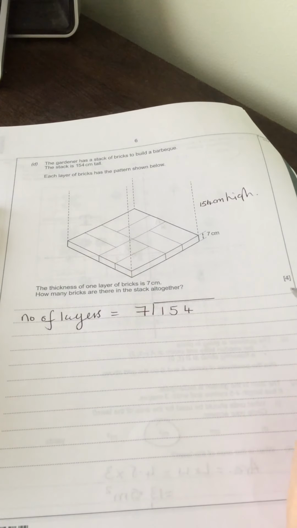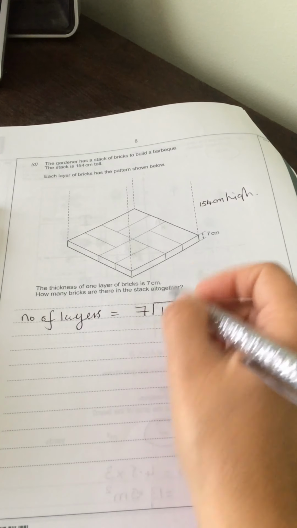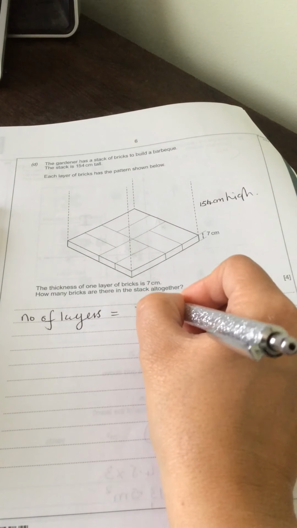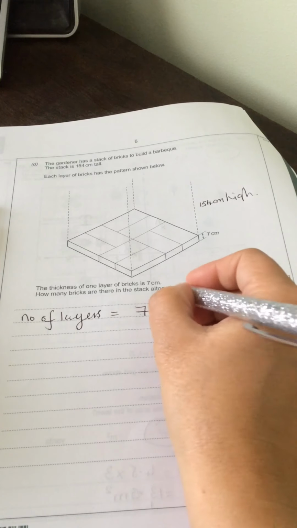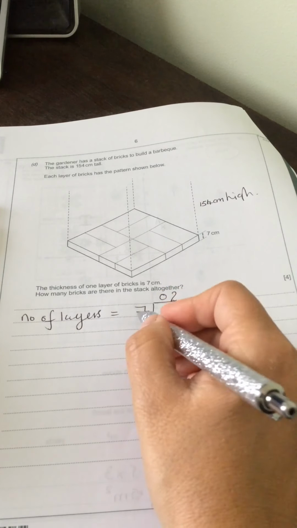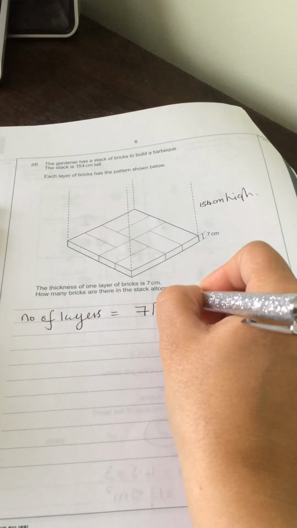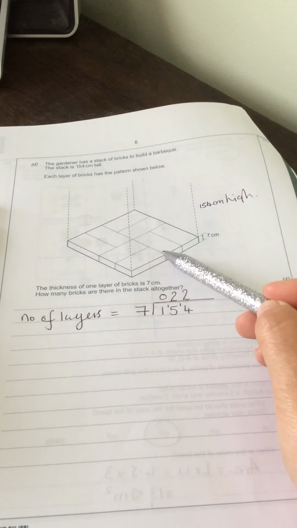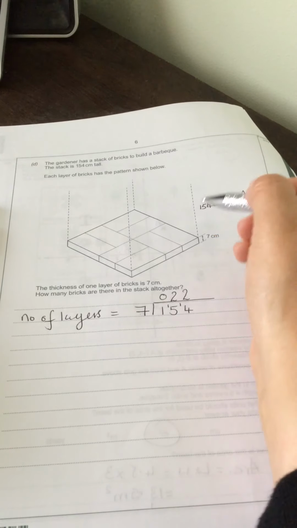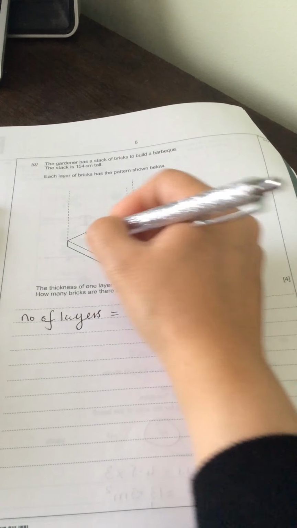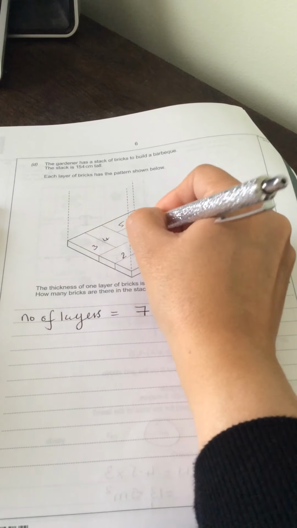So I'm going to use the bus stop method. How many 7s go into 1? They don't. 0 down, carry the 1. How many 7s in 15? 2 down, carry the 1. How many 7s in 14? 2. So there's going to be 22 layers of these bricks. And in each layer there is 1, 2, 3, 4, 5, 6, 7, 8. So there's 8 bricks in each layer.